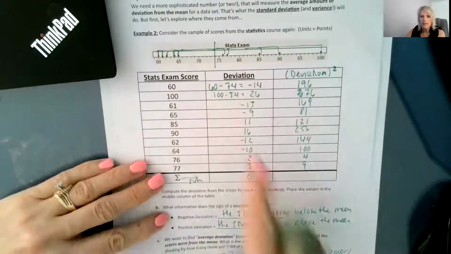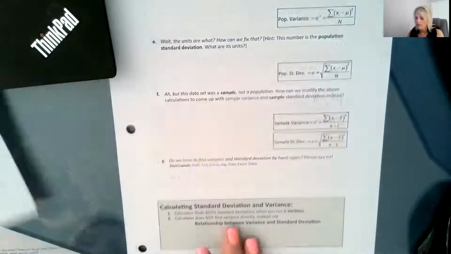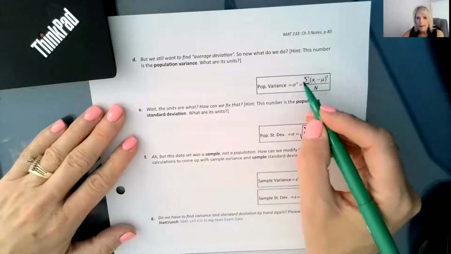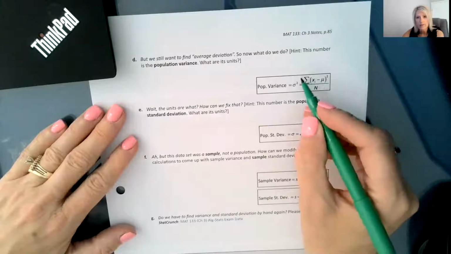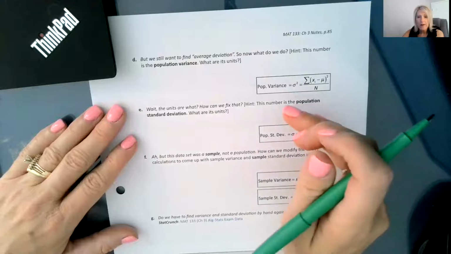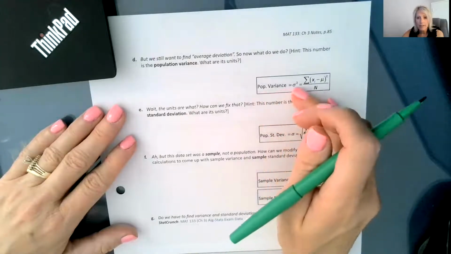So we're going to take the deviations and we're going to square those deviations. And when we square those deviations, that's right here, we're going to add up those and divide by n. So we're taking the average of the squared deviations. Okay. This is called population variance.